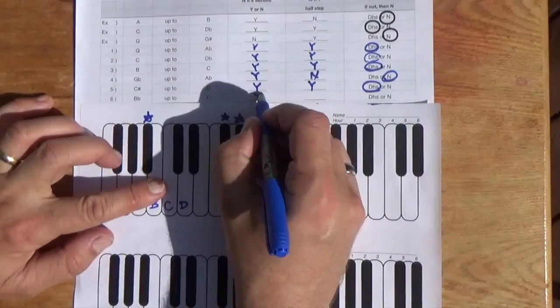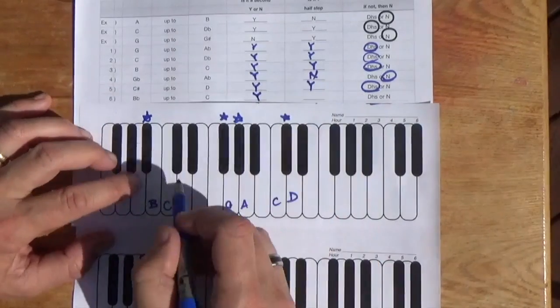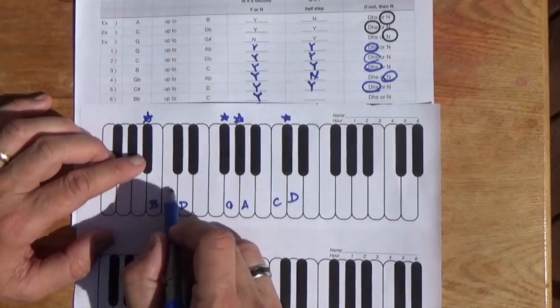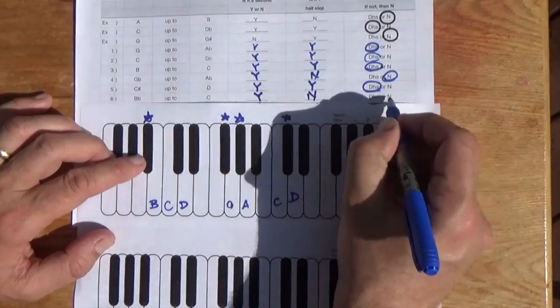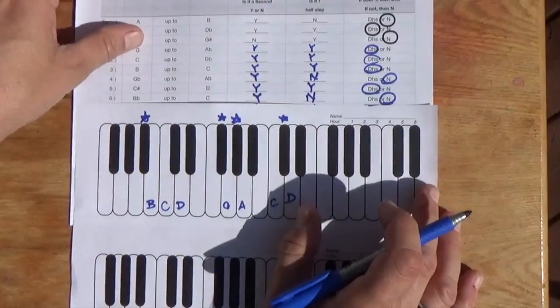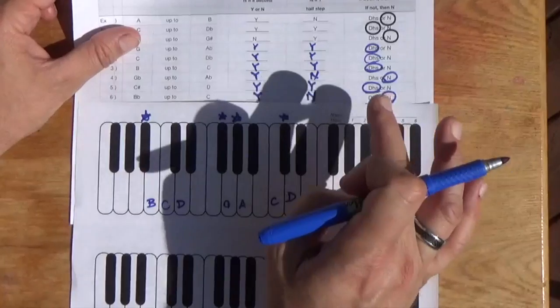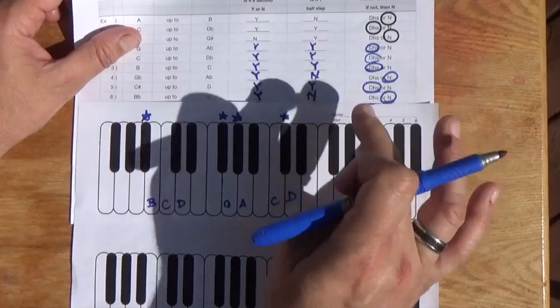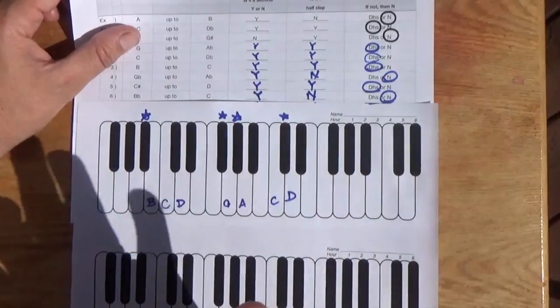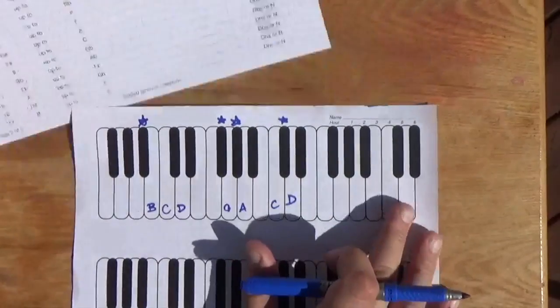Is it a second? Is it diatonic? Yep. Is it a half step? Black key, white key, white. Nope, it's 2. So the answer is no. Okay. That's the explanation for diatonic half step or minor second.